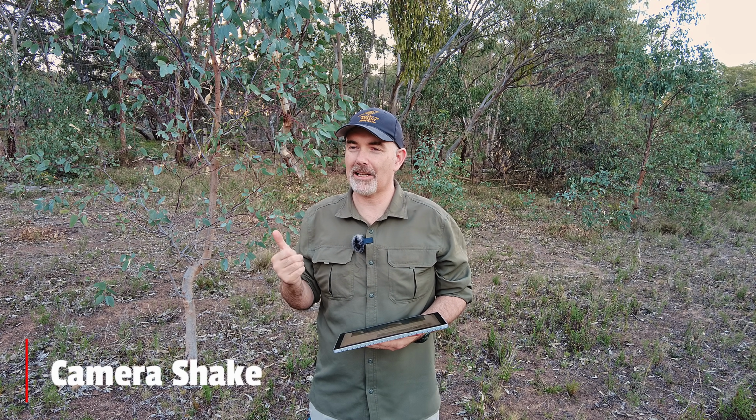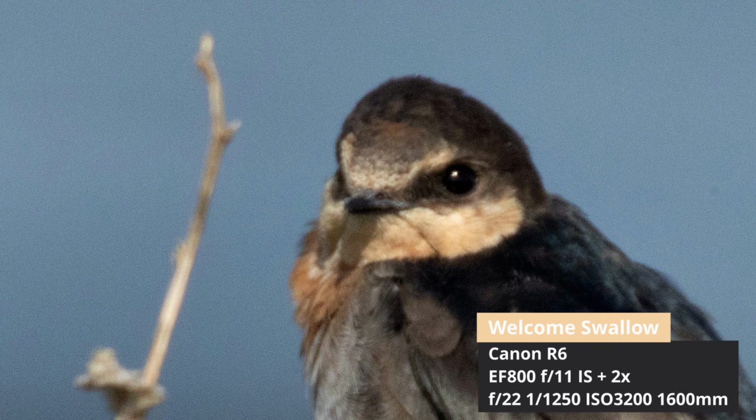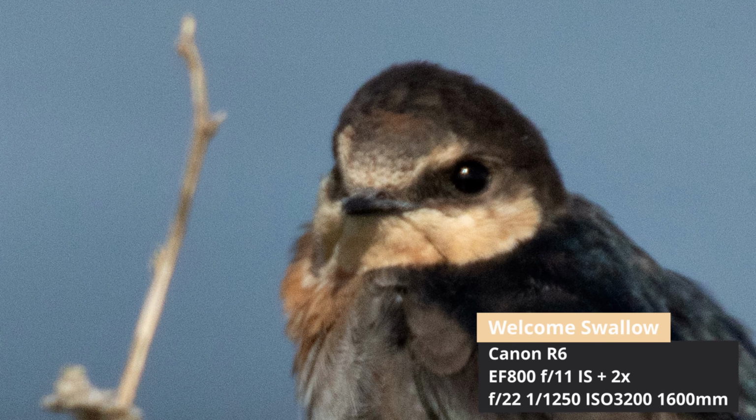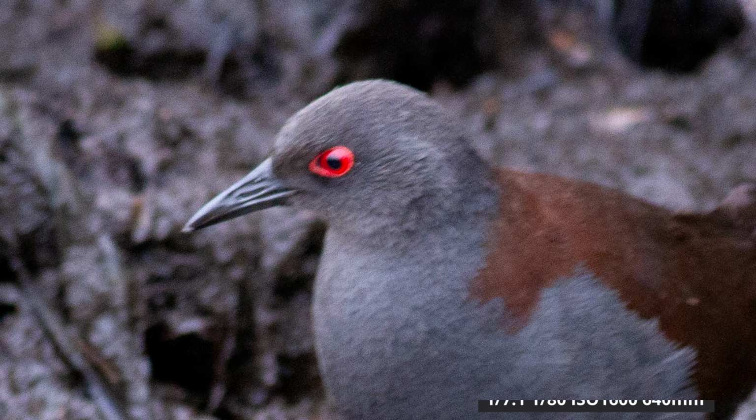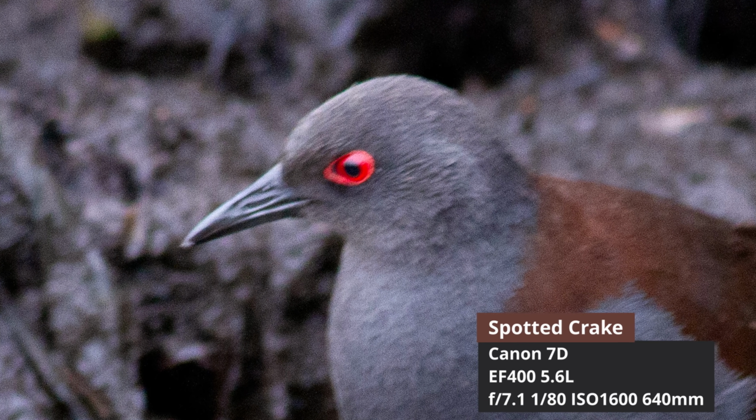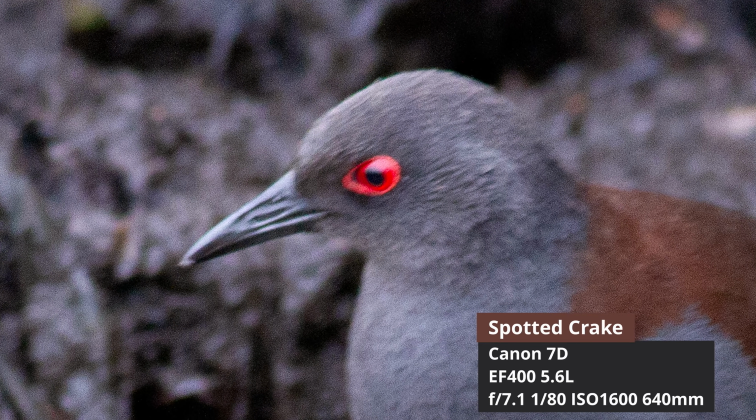All right, the second main cause, and this is the one I probably have the most trouble with, is camera shake. That is, the camera is moving at the time of the exposure. And if the camera's moving, often the whole image will be blurry. So instead of just say the bird being blurry, the whole image is now blurry. This is often a bigger issue with long focal lengths or when you're hand holding your lens. You just can't get it as stable as on a tripod.